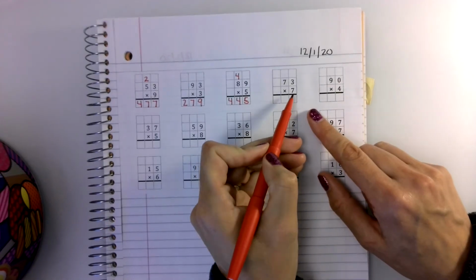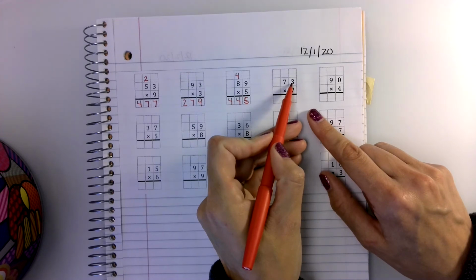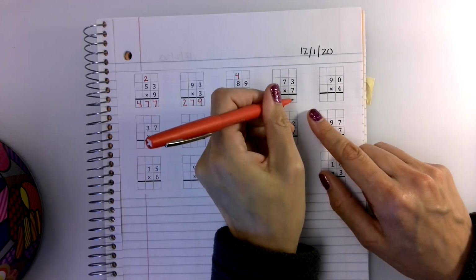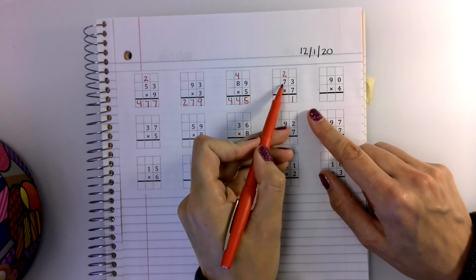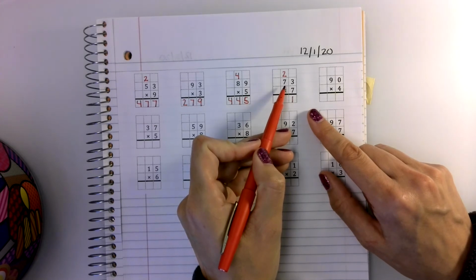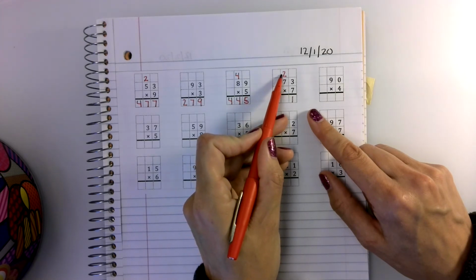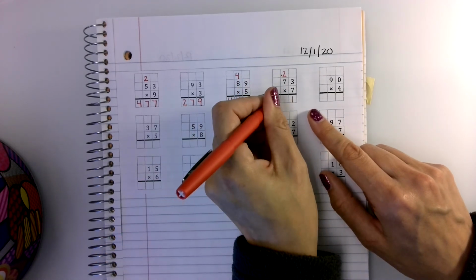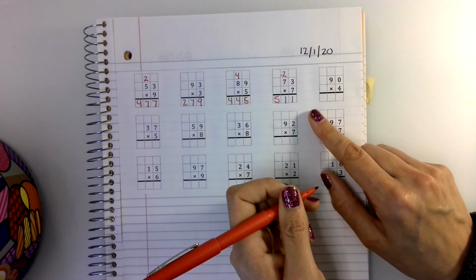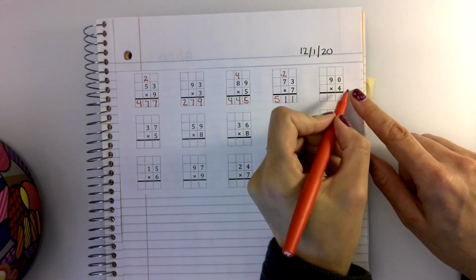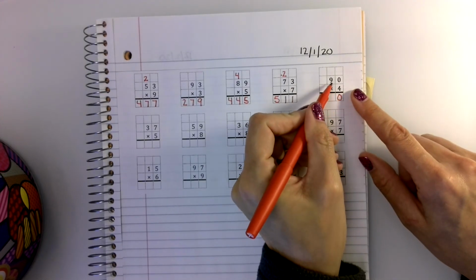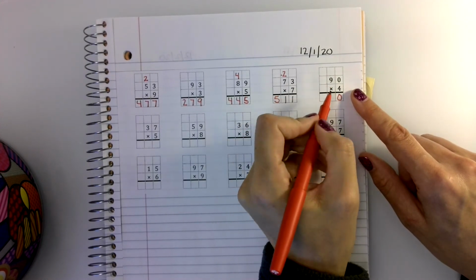Okay. 7 times 3, 21. So put down the 1, carry your 2. 7 times 7. See why it's so important to know your single-digit multiplication facts? 7 times 7 is 49. 49 plus 2 is 51. 4 times 0, 0. 4 times 9, 36.